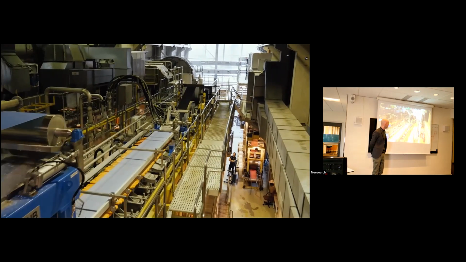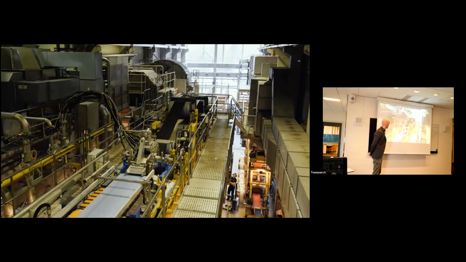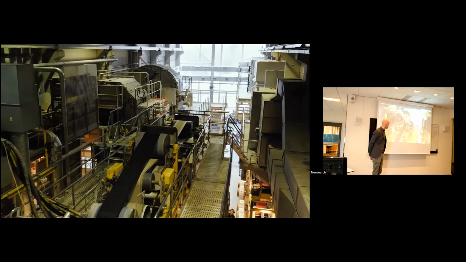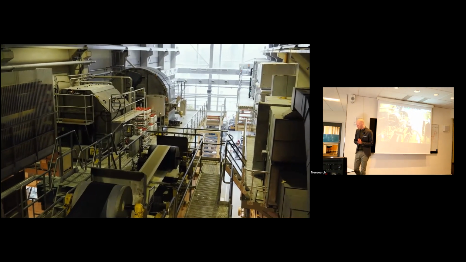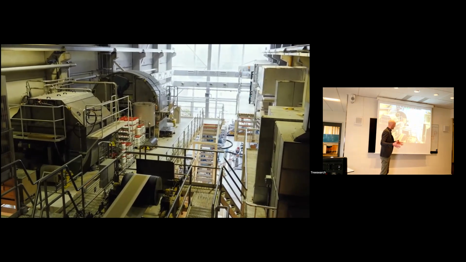It's full scale, but only produces A4 sheets. On this one, we work more closely with industry than academia does, with more applied research and development for them.